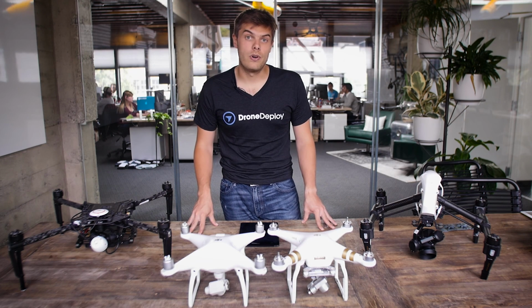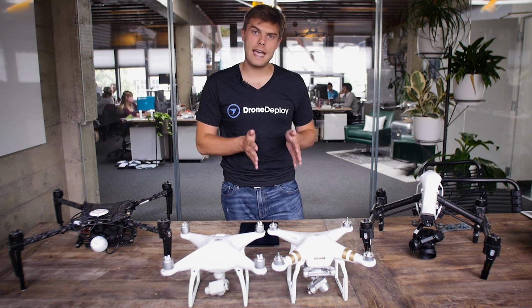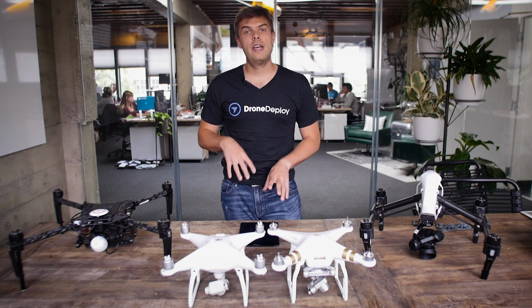So that's it for this tutorial, but stick around to learn how to use Map Engine to take those images we captured using the app just now and turn those into beautiful maps and 3D models.